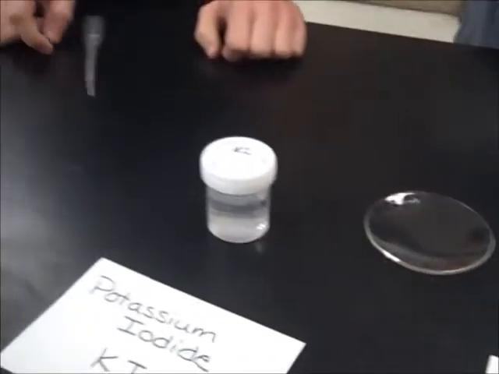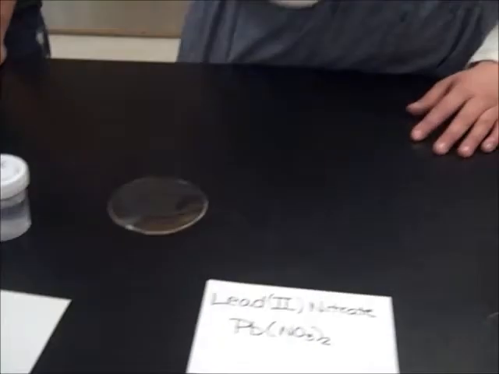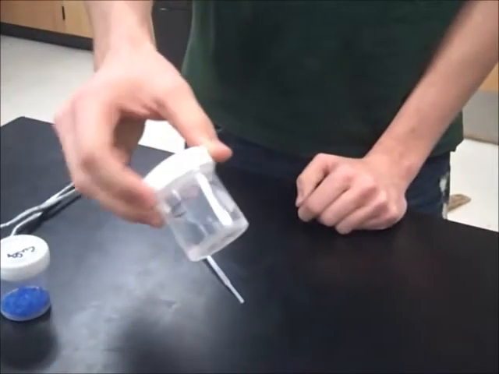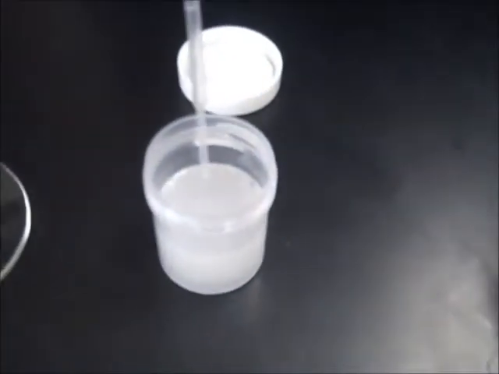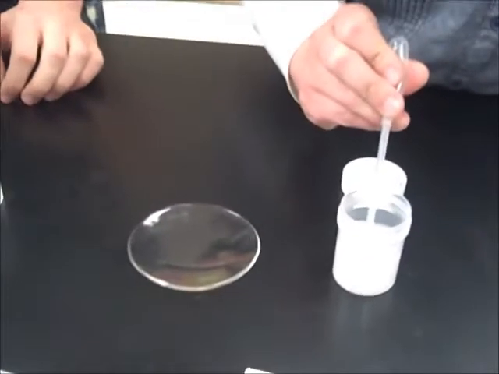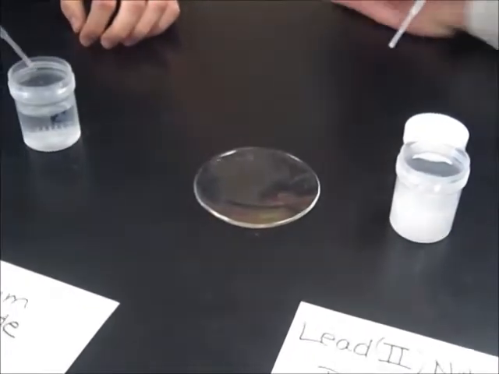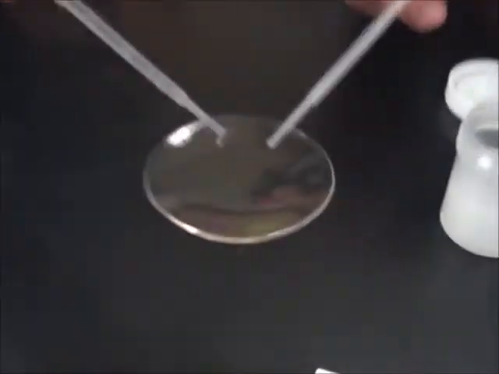They're both clear liquids. Lead nitrate can be a little bit cloudy, but the potassium iodide is clear and colorless. So what Nick and I are going to do now is squirt some on here. You ready, Nick? 1, 2, 3, squirt!